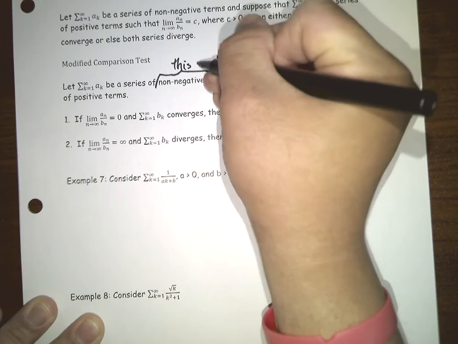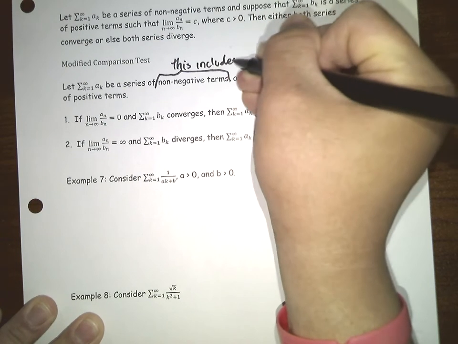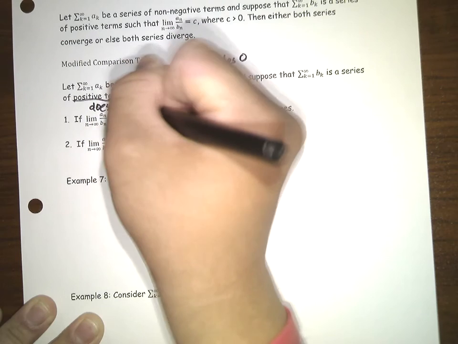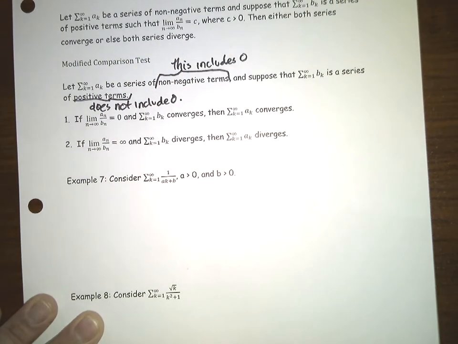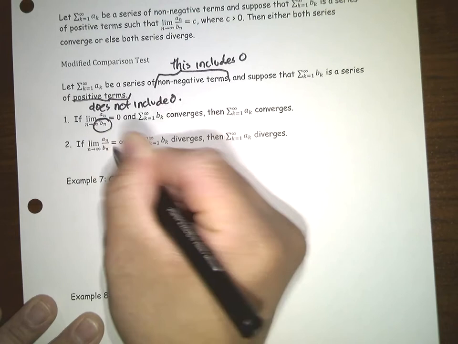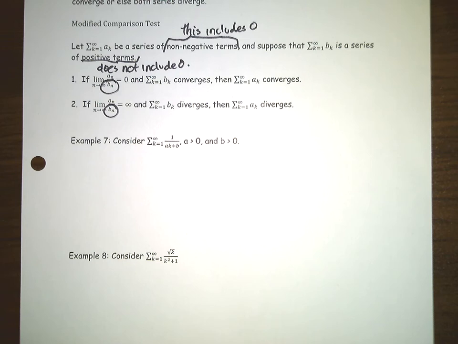So the one thing that you need to remember is that this series of non-negative terms does include 0, but positive means that this does not include 0. The thing is that b was in the denominator, so you don't want there to be a 0 in the denominator. So that's one of the major reasons why we need to be careful of what is going on here. All right.